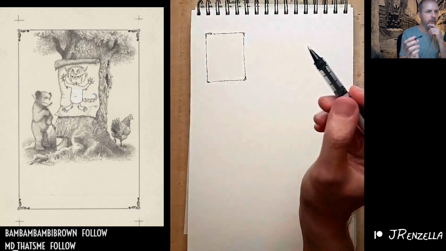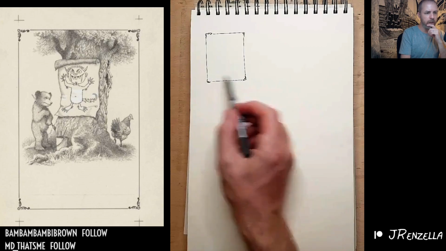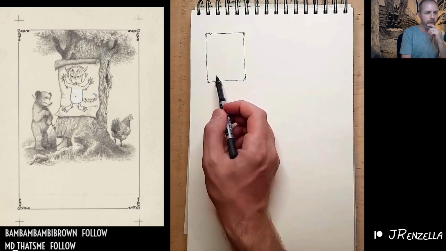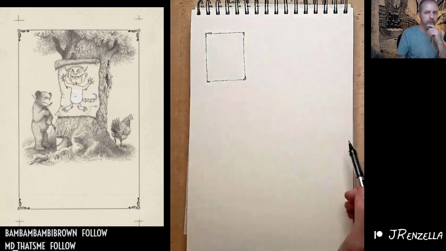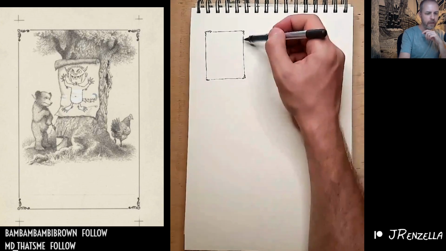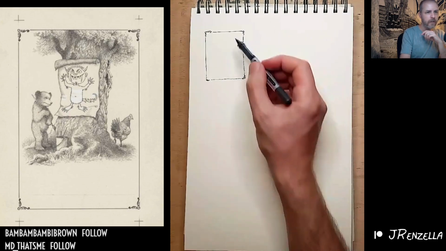So those look like registration marks. And then it looks like there's a line here. So I wonder if that is for text. Whatever words would be in this children's book. So I'm guessing that that white space at the bottom is left for text.